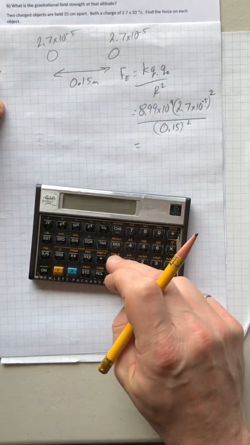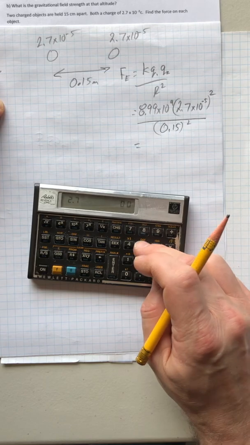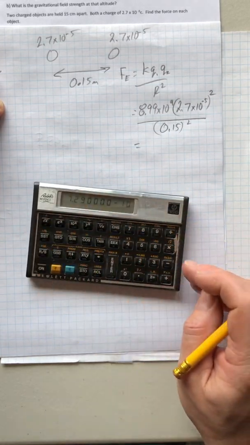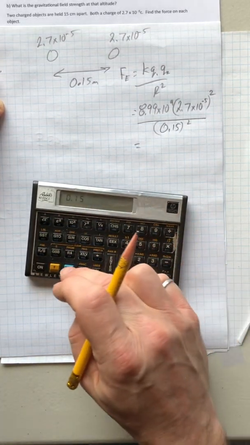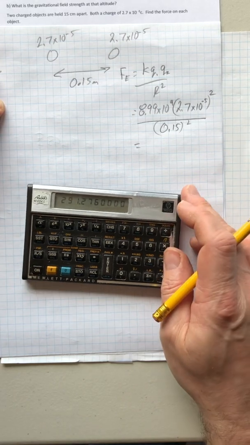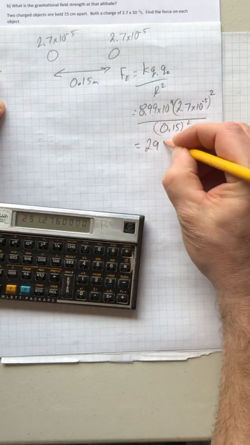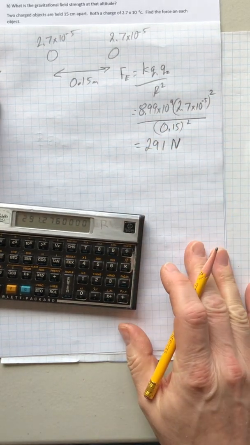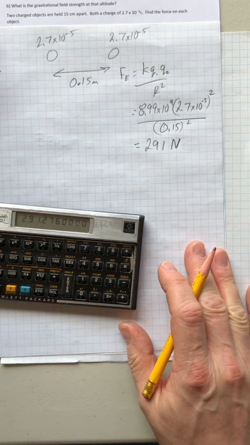8.99 exponent 9. 2.7 exponent 5 change sign. Square that guy, multiply him up, and divide it by 0.15 squared. Gives me 291 newtons. Okay, that's the force between those two guys, and they're both positive charges, so they're going to repel.